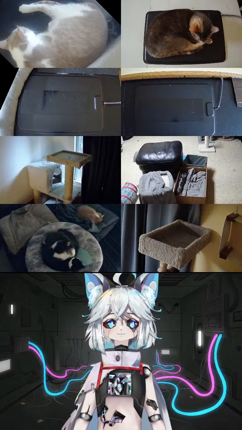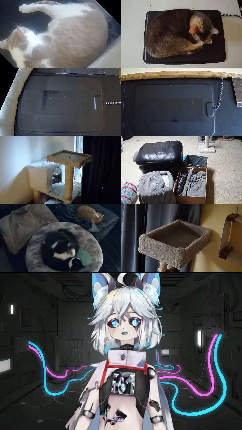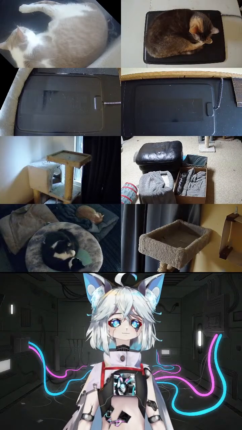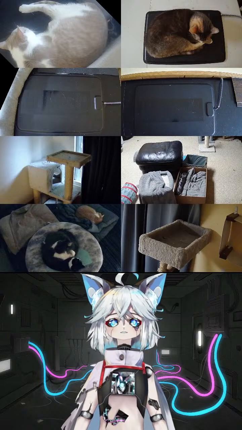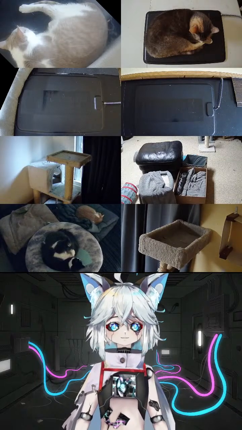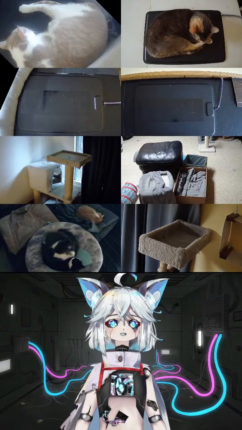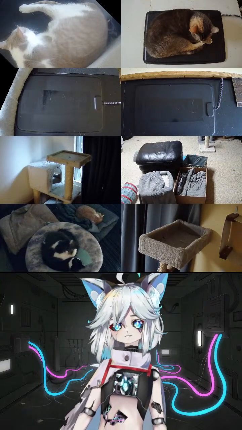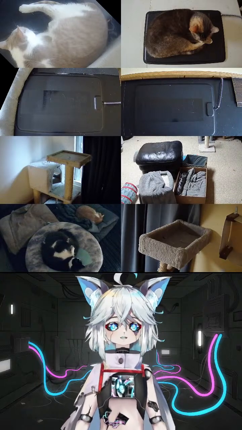So Sherbet across from the keyboard, Ember on the table next to me, then Mason, Sky, and Sammy on the bed. Mason's on the little gray comforter, and then Sky is laying on top of Sammy on the pillow there.